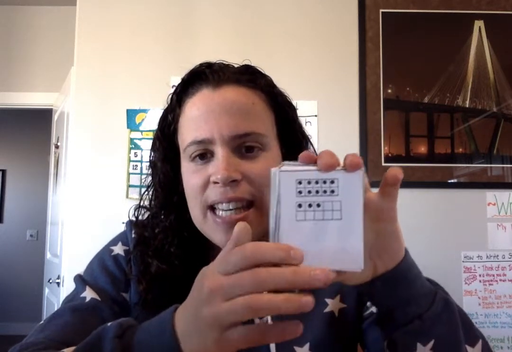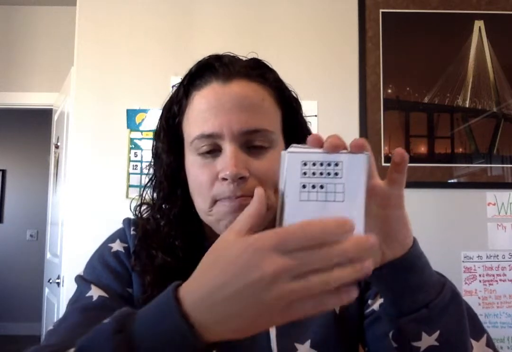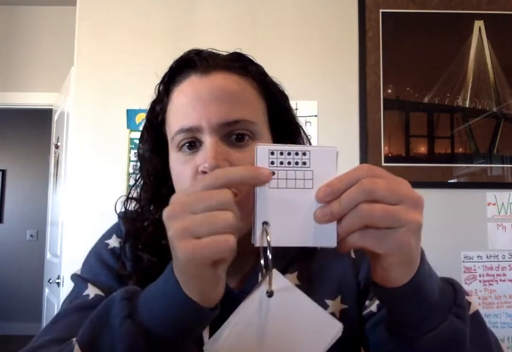What about if you see one that just has the top row? What would that be? 5. So you can think of it that way, 5, and then you can count on if there's some on the bottom. Counting on. So the idea of this is for it to be quick. So for instance, 11. We should have went 10, and then count on 11. One more is 11.